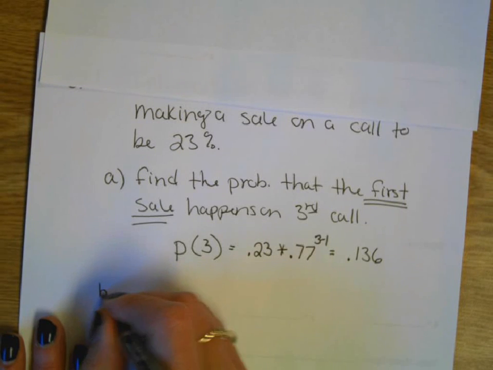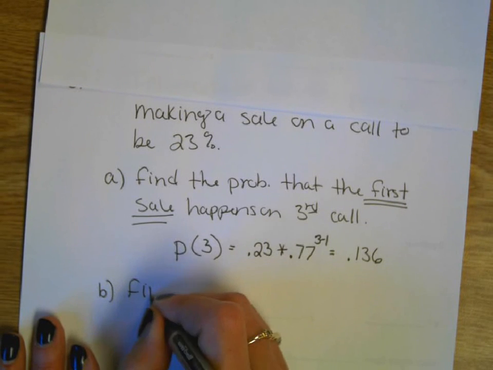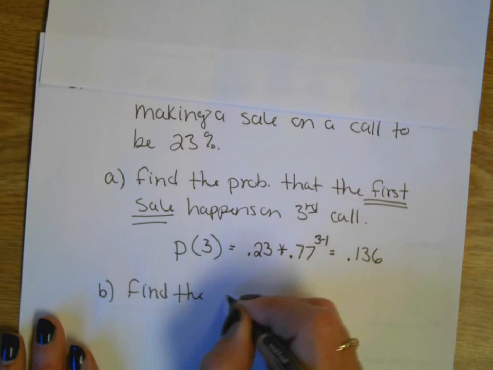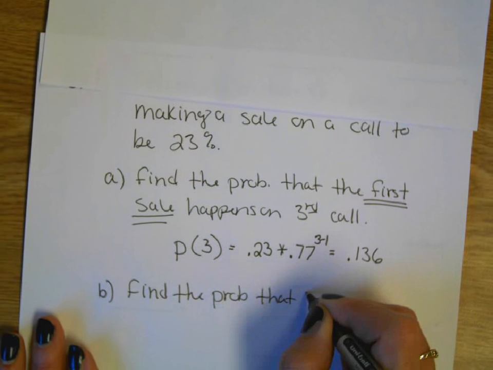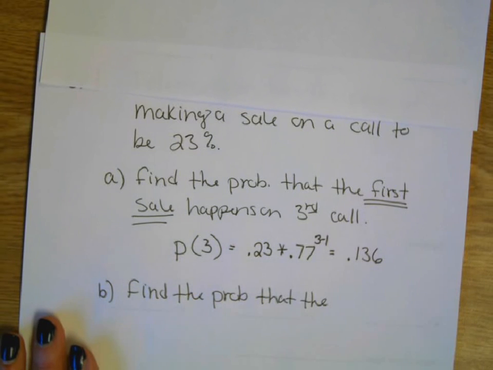Okay, same situation. Are you sure you don't have to type it in? Nope. 0.23 times 0.77 raised to the... No, you don't need parentheses. For your calculator, you do. Always put parentheses. Just do it. Well, if anything, you would need them here. Otherwise, just put in a 2. It all depends on your calculator. It also depends on the person.